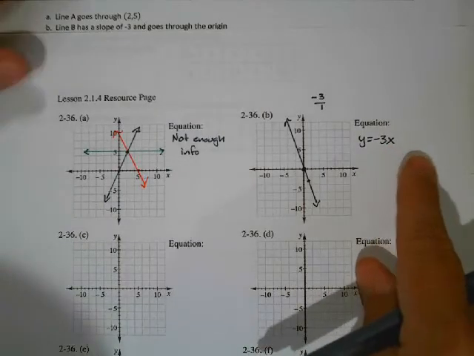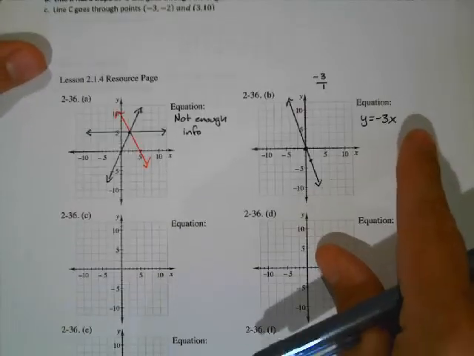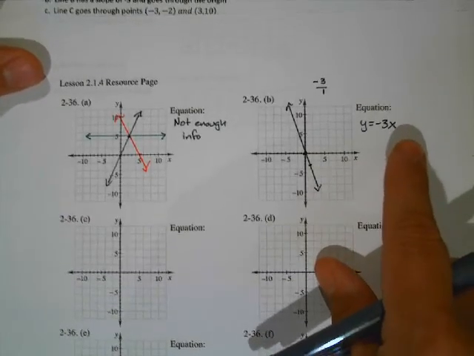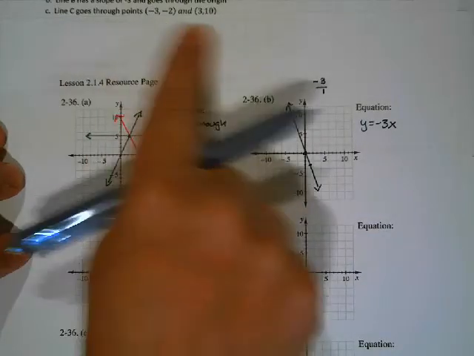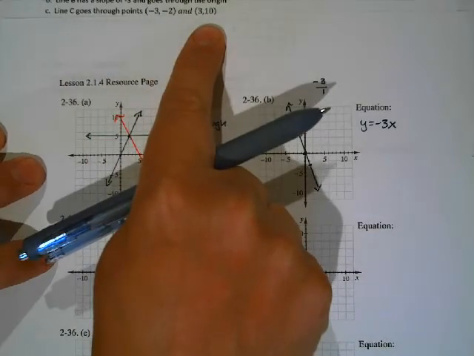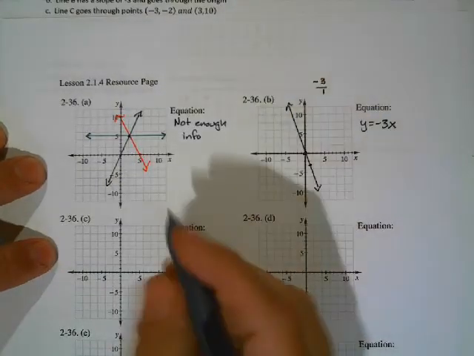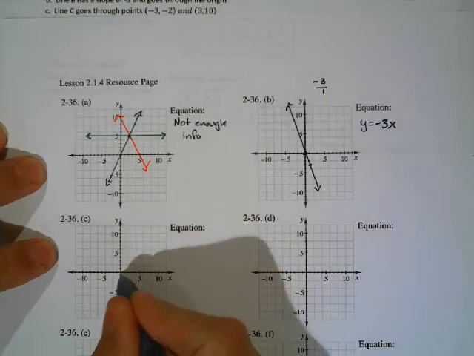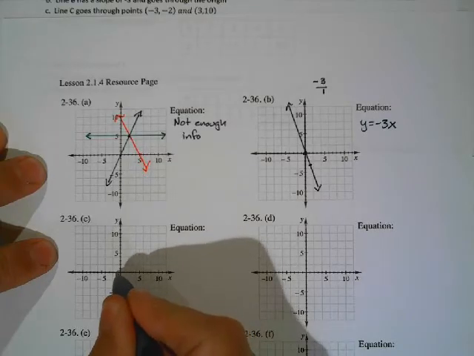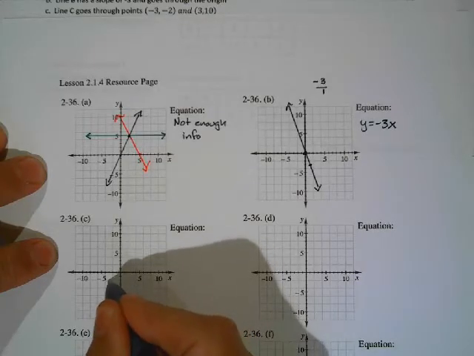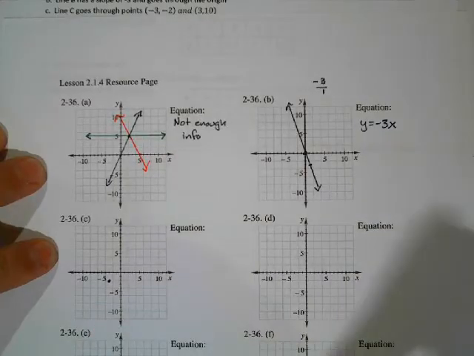All right, another customer comes in. Looks like it's a busy day in the line factory here. This customer wants a line C, that goes through 2 points. Let's see if that's enough information. So the first point's at -3, 2. So I'm going to go down 1, 2, backwards, 1, 2, 3, and down 2. So there's my first one.